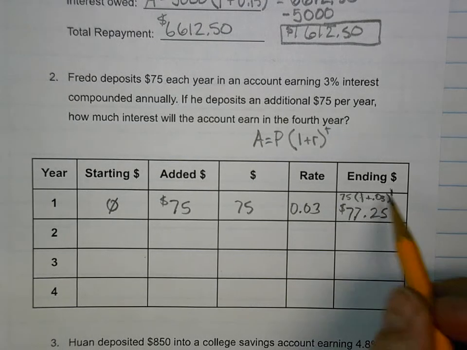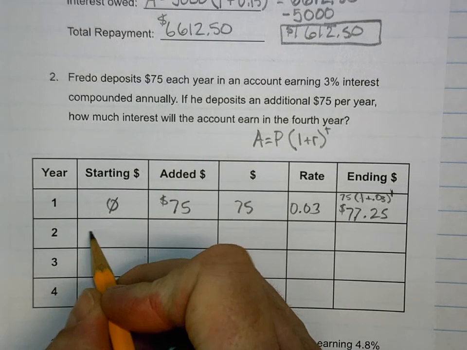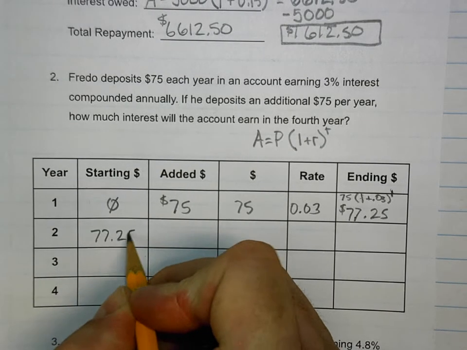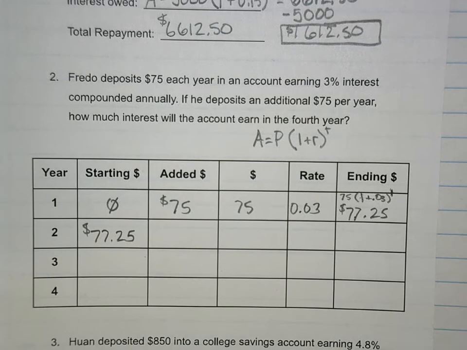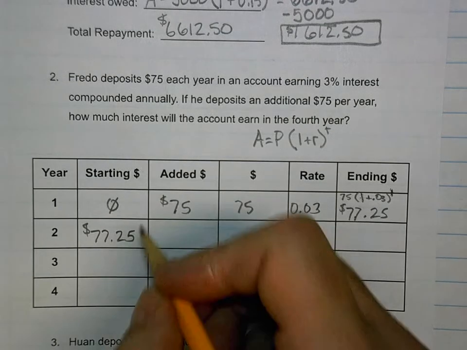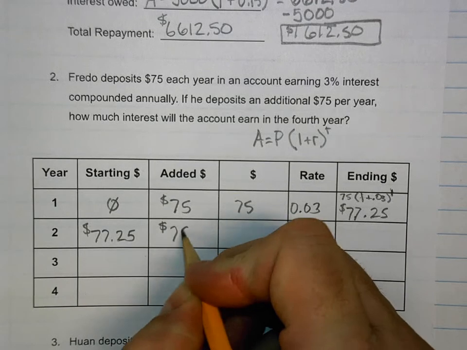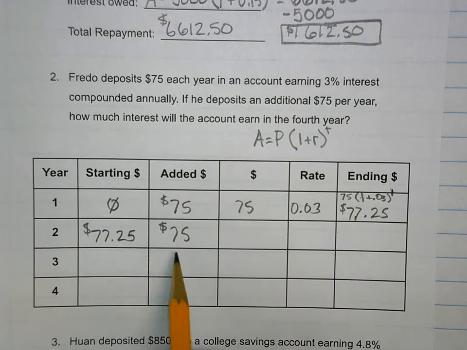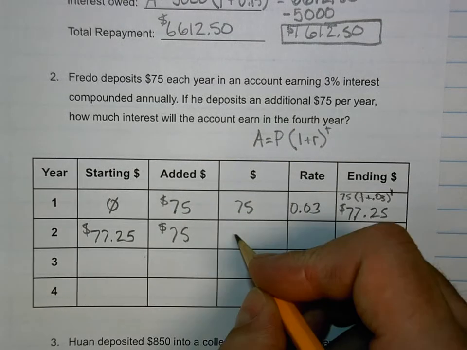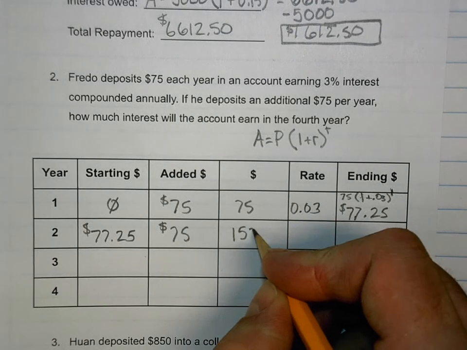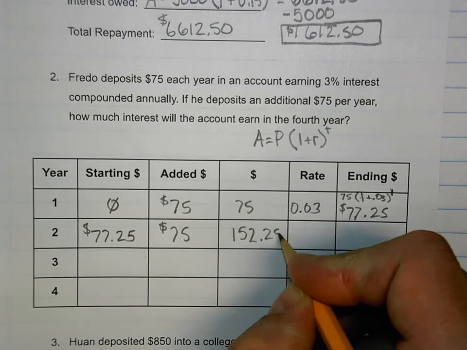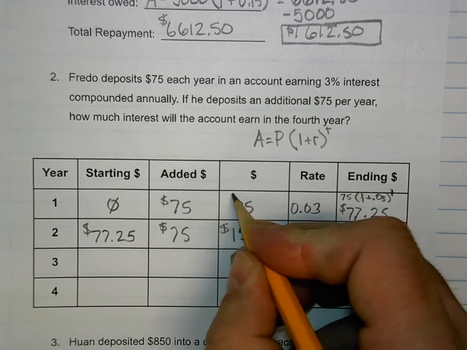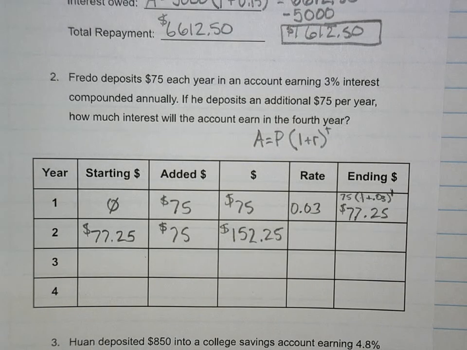Alright, so our ending money becomes our starting money for the new year, $77.25. How much are we adding? $75. So what's $77.25 plus 75? $152.25. Now, did the rate change this year at all?